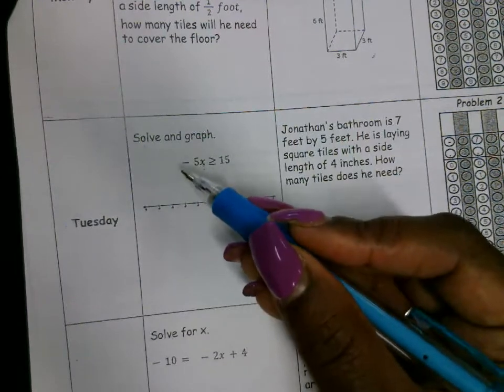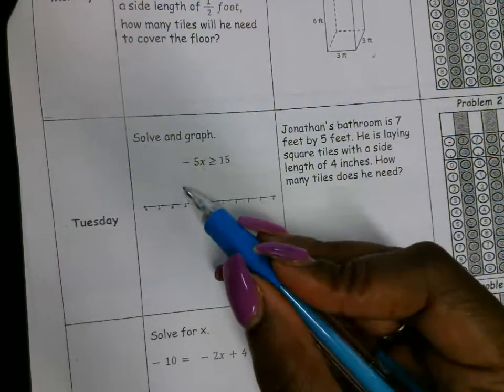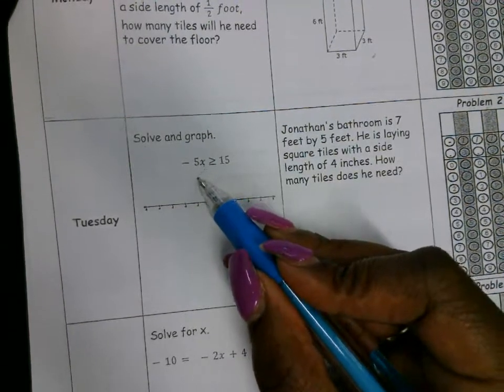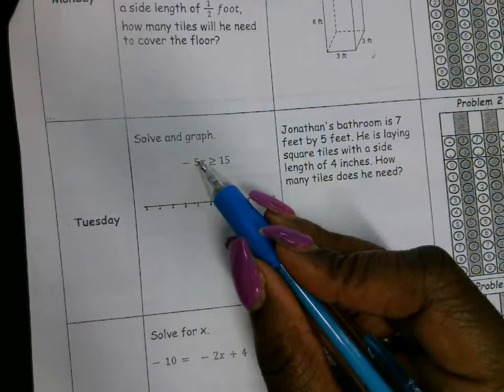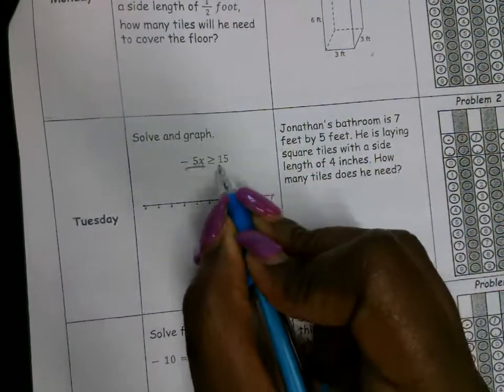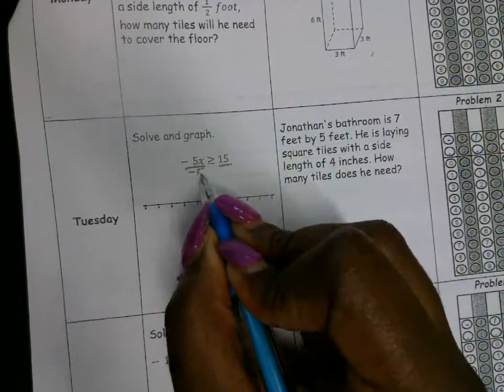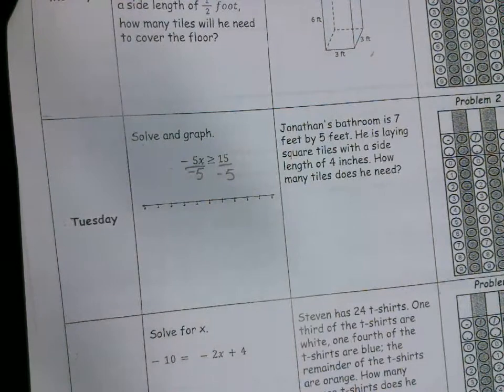What's the opposite of multiplication? It is division. So in order to get x by itself, you have to do the inverse of what this is, which is multiplication. So to get x by itself, we divide both sides by -5. Let's write that in, okay? We divide both sides by -5.